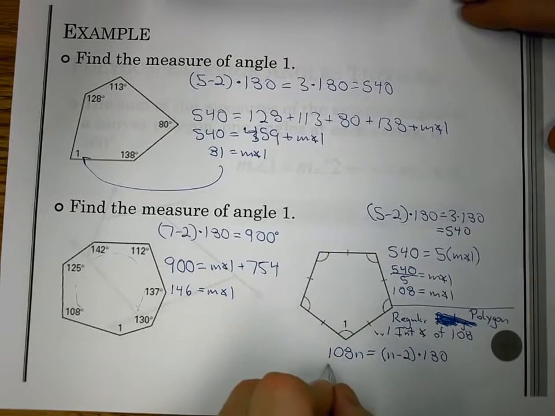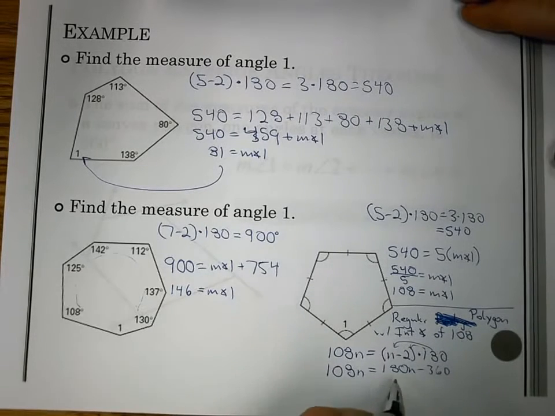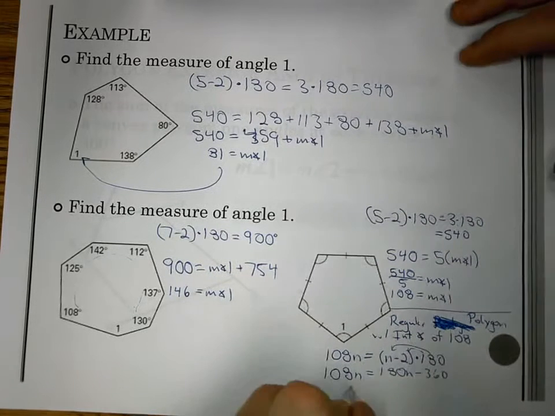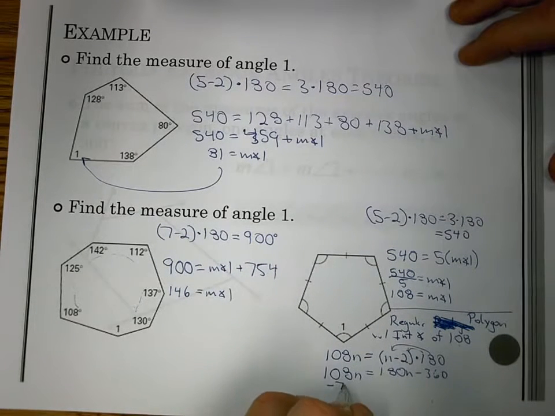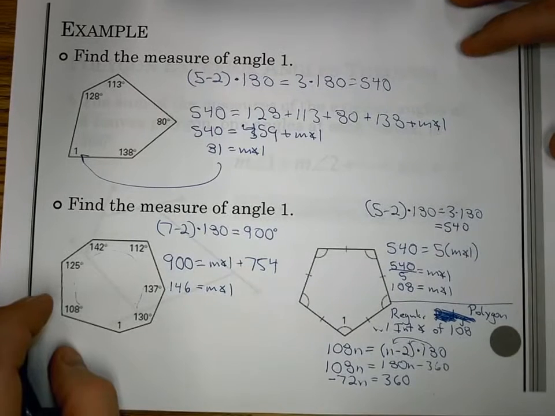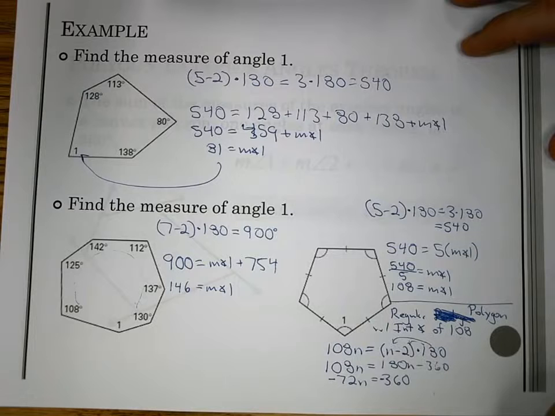So I can solve and say 108n equals, and this is just the distributive property, 180n minus 360. I can now subtract 180n from 108n, and that gives me negative 72n equals 360. I'm then going to divide negative 72, oops, this would be a negative 360, by negative 72.